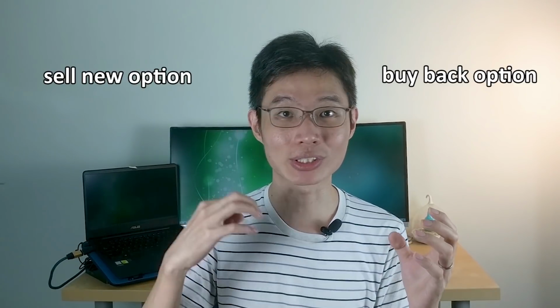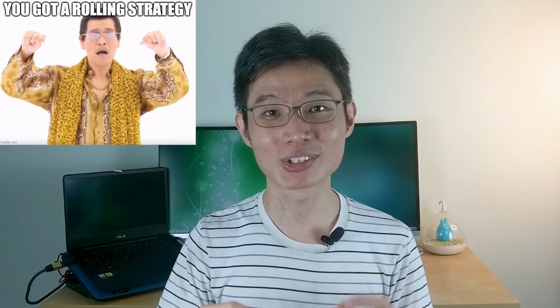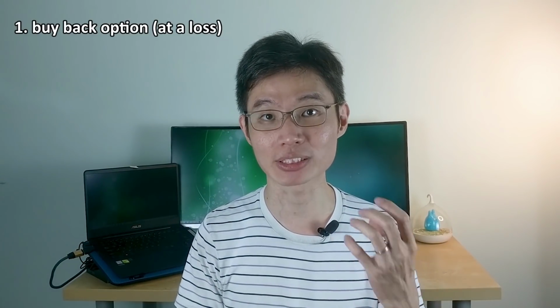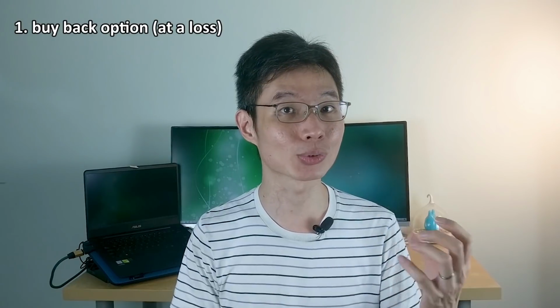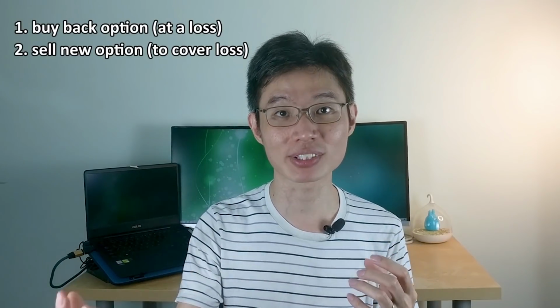Basically, rolling is like this. You got a buyback option, you got a sell new option. You got a rolling strategy. Or in simple English, rolling just means that you buy back the option at a loss. Then now, because you are losing money, you sell a new option at a further expiry date to cover the loss. Let me show you an example.